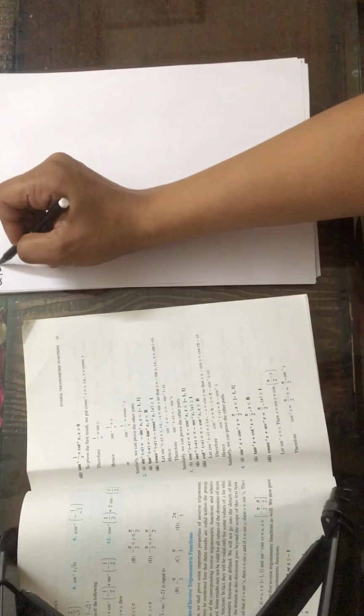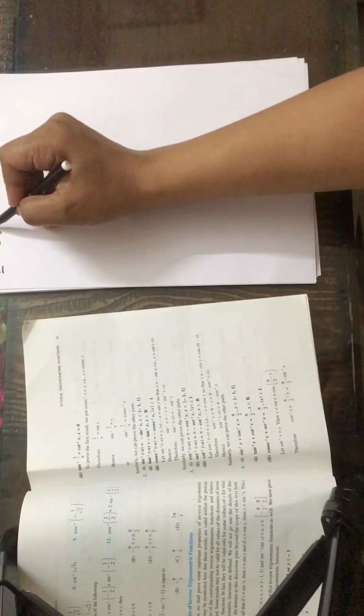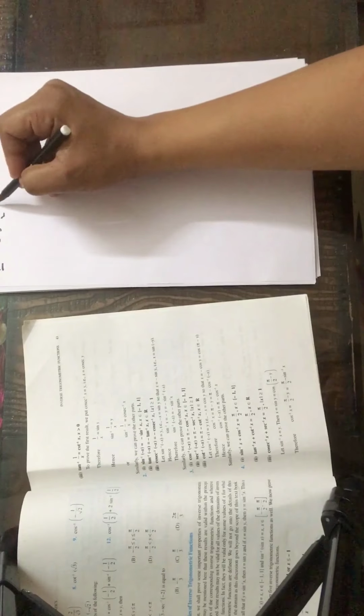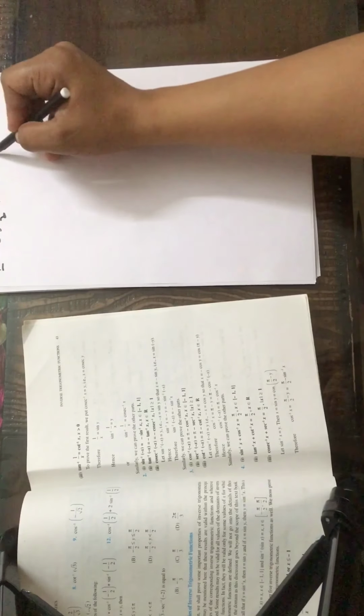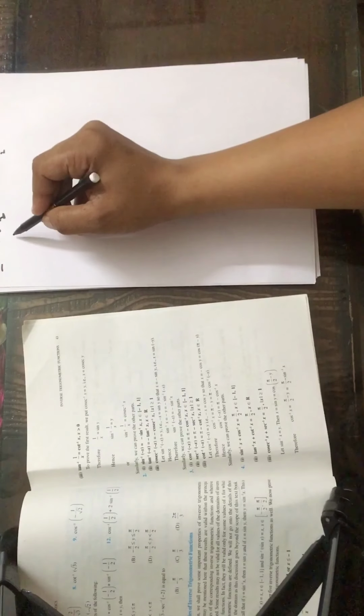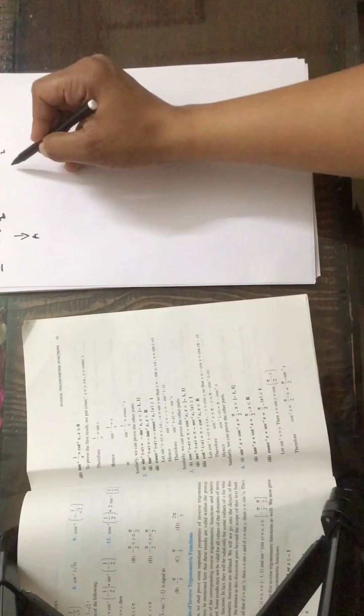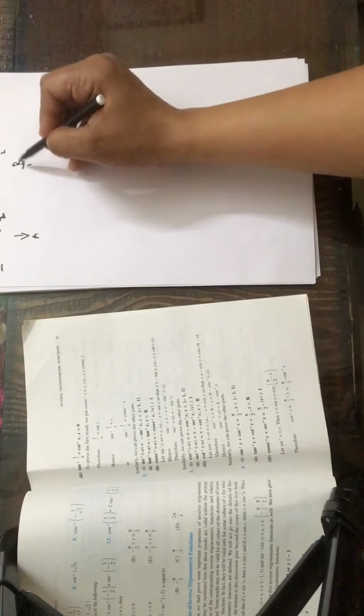Let us move on. Next we have question number 12, that is cos inverse 1 by 2 plus 2 sine inverse half. Let us divide this question into two parts. This is part A and this one is part B. Okay.